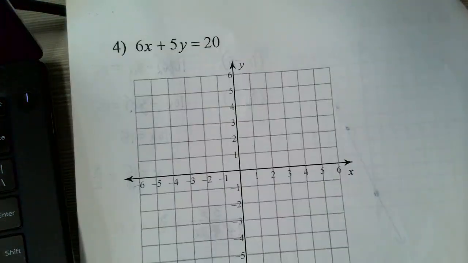Okay, we only have 2 graphs left. So I'd really like you guys to try. Both of these are going to have a decimal. So it's not going to be nice and easy as the first couple, but you can do it.